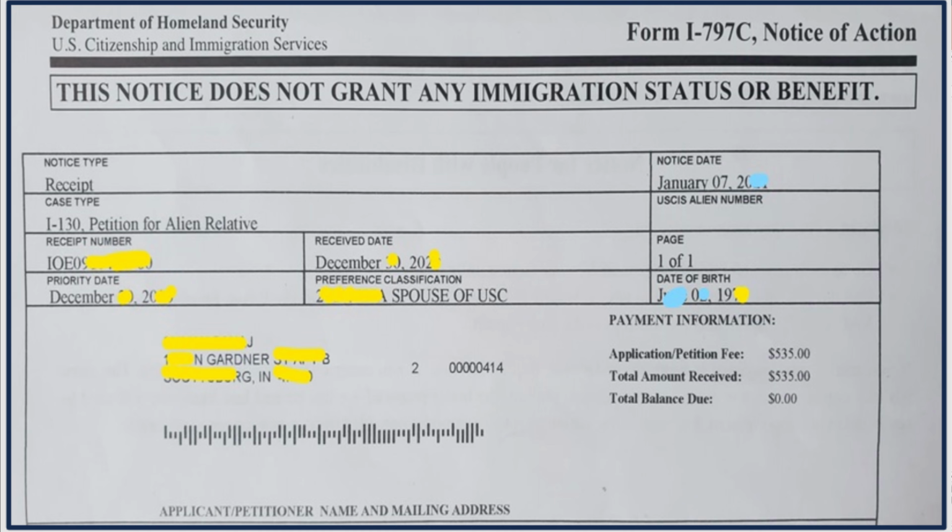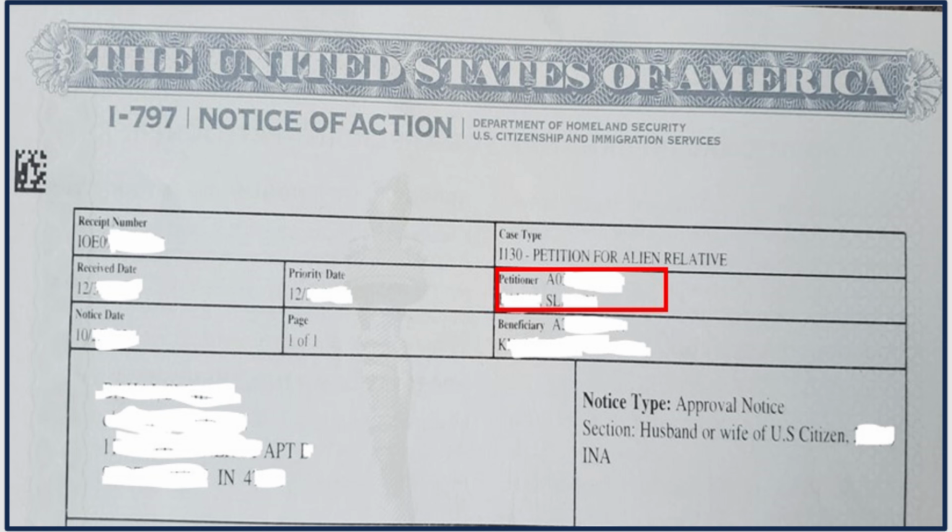It takes time to get approved. Now, for I-130, the average is 13 months. Once USCIS approves your petition, they will send you I-797 notice of action called an approval notice. This approval notice will have a receipt number as well. It will have some important information about the beneficiary and petitioner alien numbers. Both have an alien number, as you can see right here.